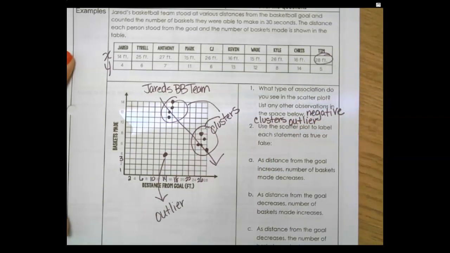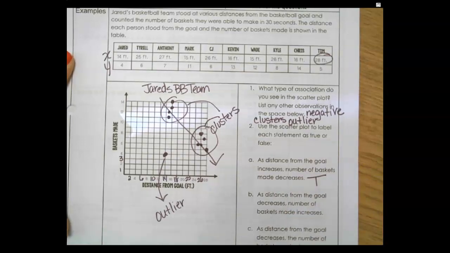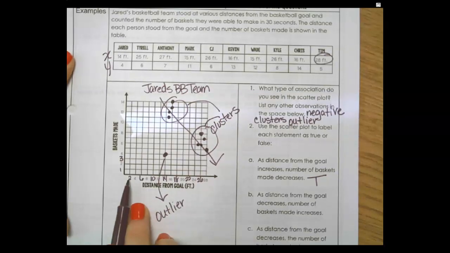Okay. So we're going to use the scatter plot to label each of these statements as true or false. As the distance from the goal increases, the number of baskets made decreases. That's a true statement. As the distance from the goal decreases this way, the baskets made increases.